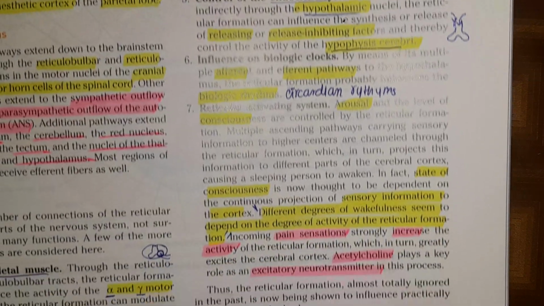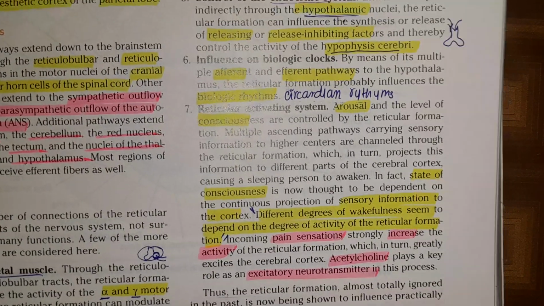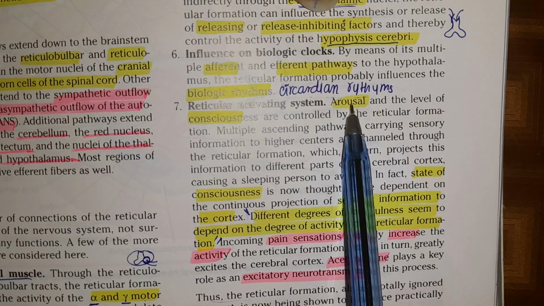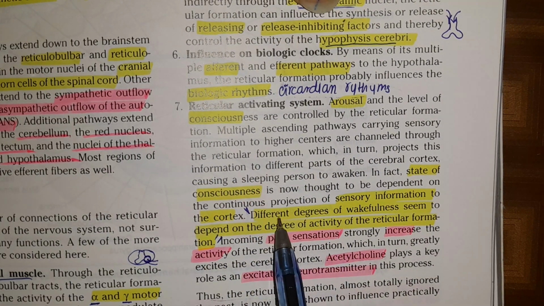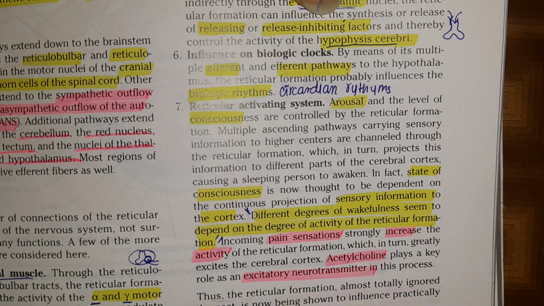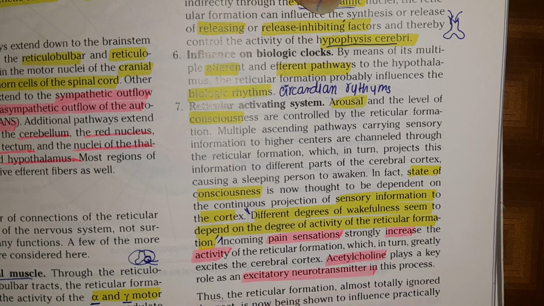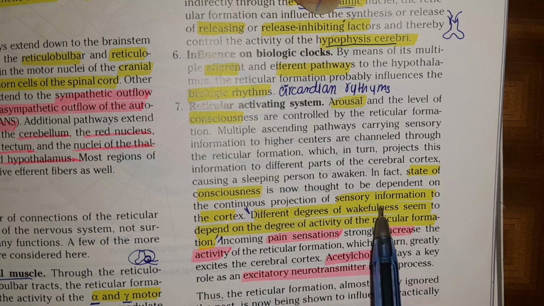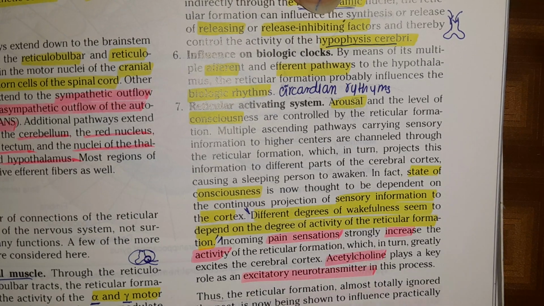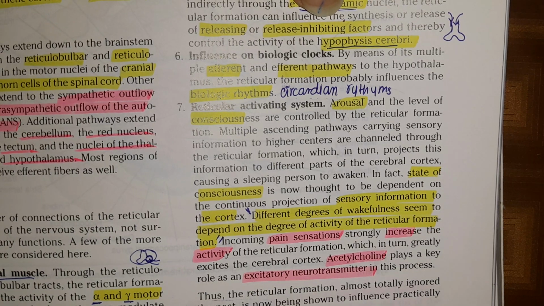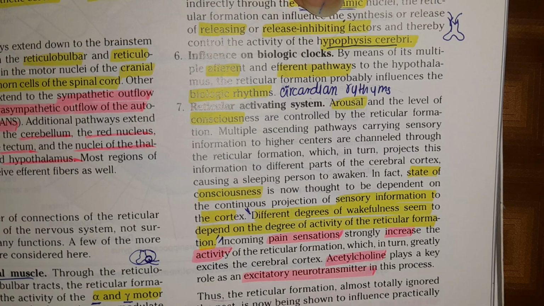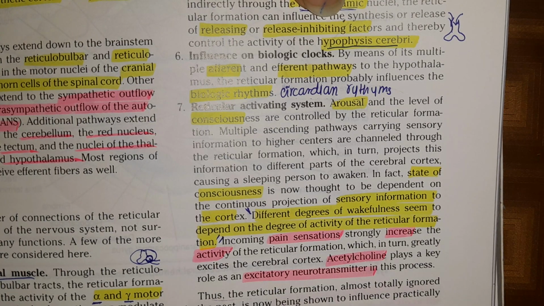After that, the reticular activating system is so important because arousal and maintaining consciousness are controlled by your reticular system. Now, how do you know when you need to wake up? That is controlled by the amount of sensory information that you are receiving. For example, you can sleep for 12 hours, but that sleep is interrupted by a person shaking you, because the amount of sensory information you are now receiving is more.